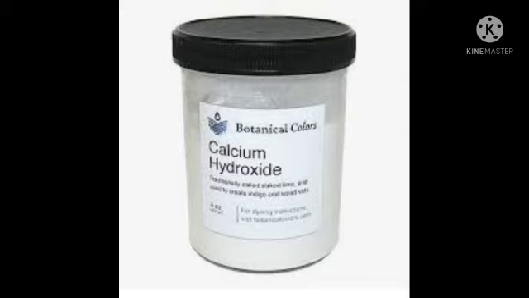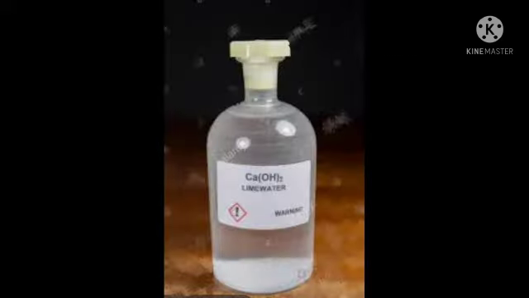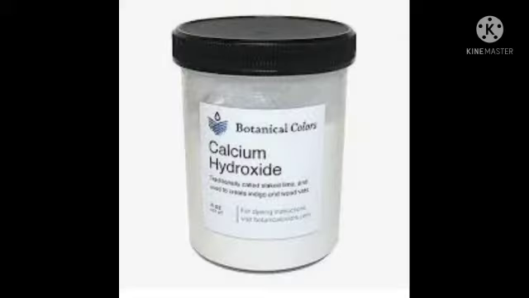Uses of bases, first we are going to learn about calcium hydroxide. Another name for calcium hydroxide is slaked lime. Do you know the chemical formula for calcium hydroxide? Calcium is Ca, hydroxide means OH, is it? So Ca(OH)2. Okay, so there are four uses we are going to learn.